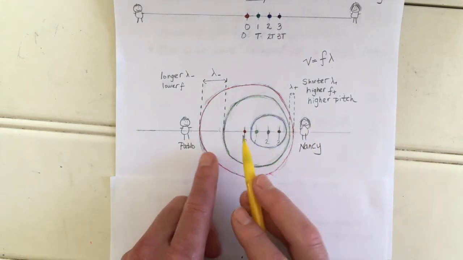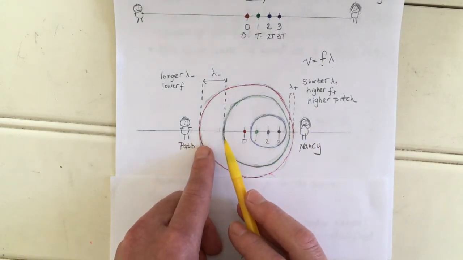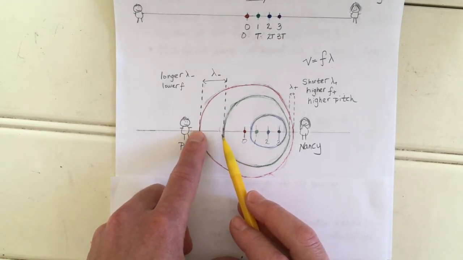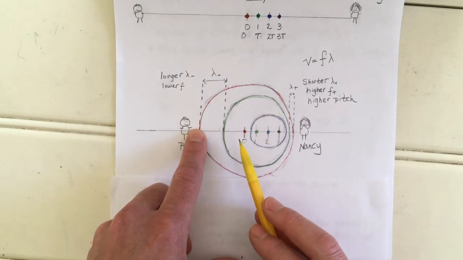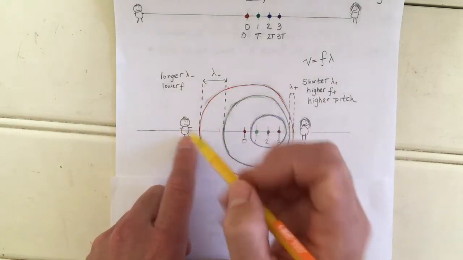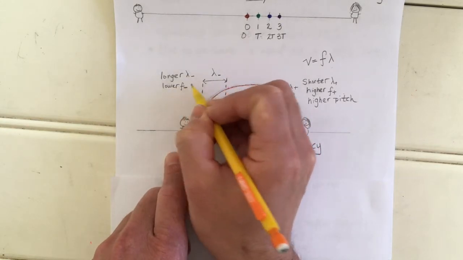Now, everything is going to be similar for Pablo, but the opposite, right? These wave fronts are now separated by a larger distance than the normal wavelength. So we called it wavelength minus because the frequency is going to be lower. So I'll call this f minus.